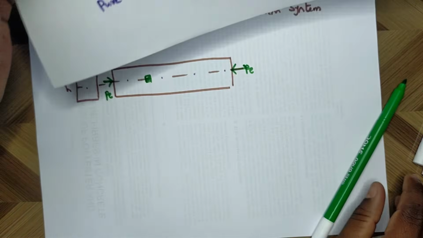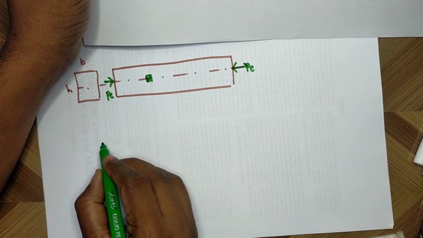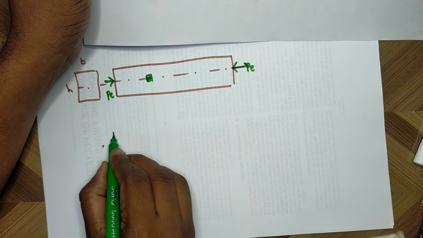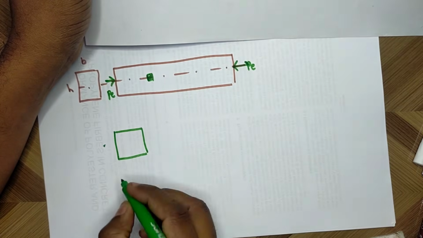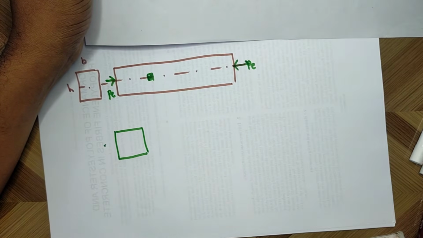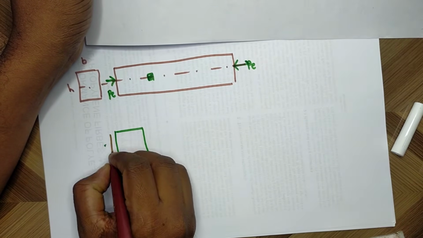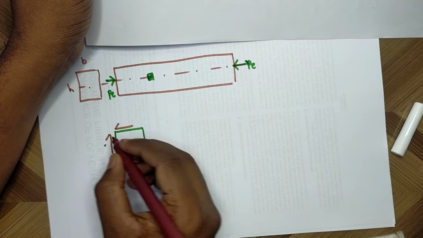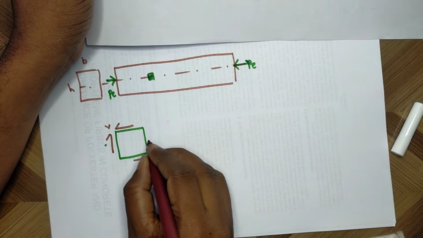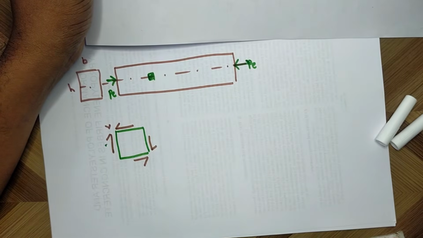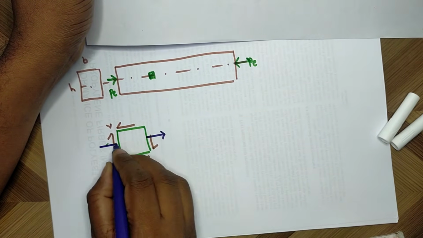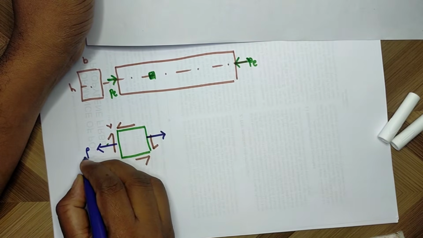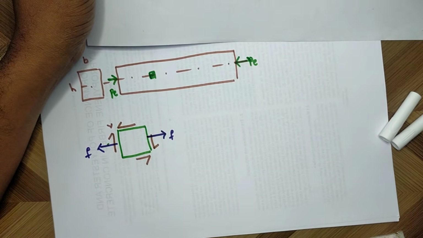Right? What happens here? The stress system will be, suppose this is element 1 on the prestressing system. Here we may have shear. In addition, due to prestressing, there will be prestressing normal forces on the element.